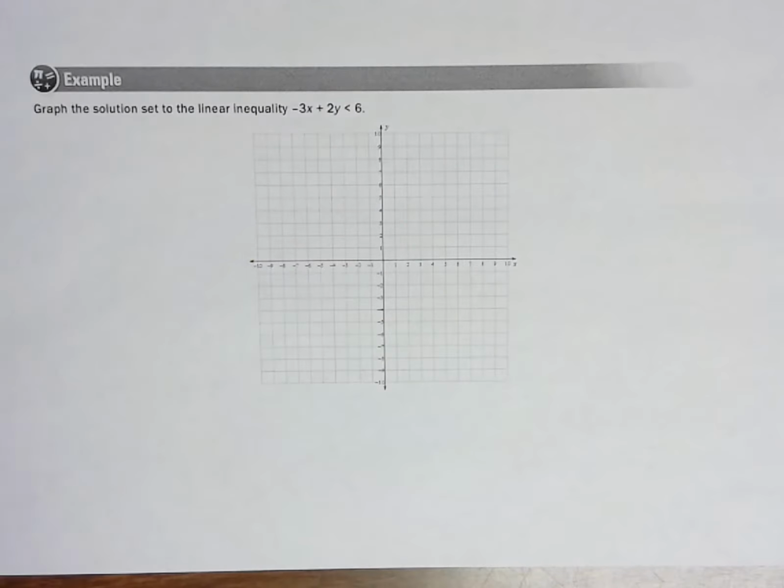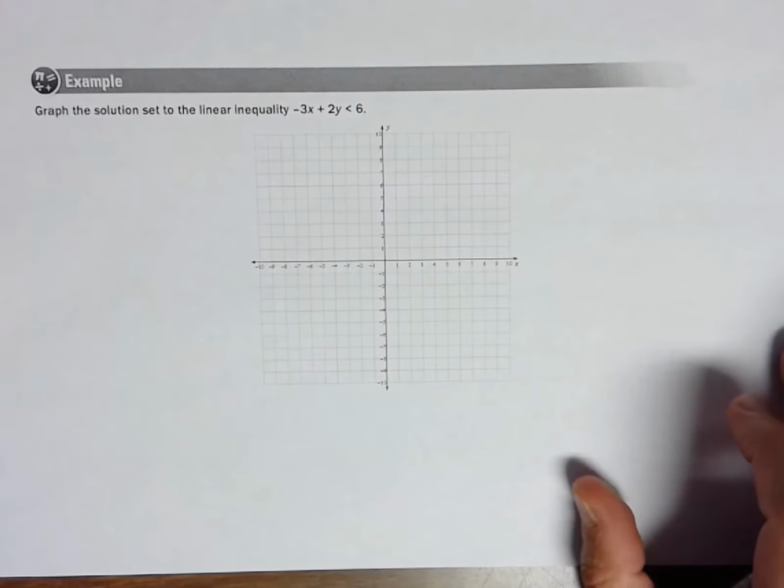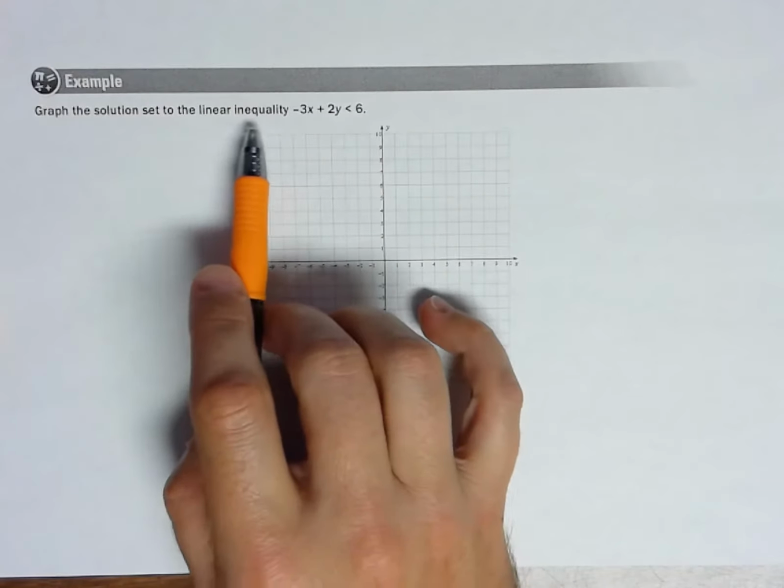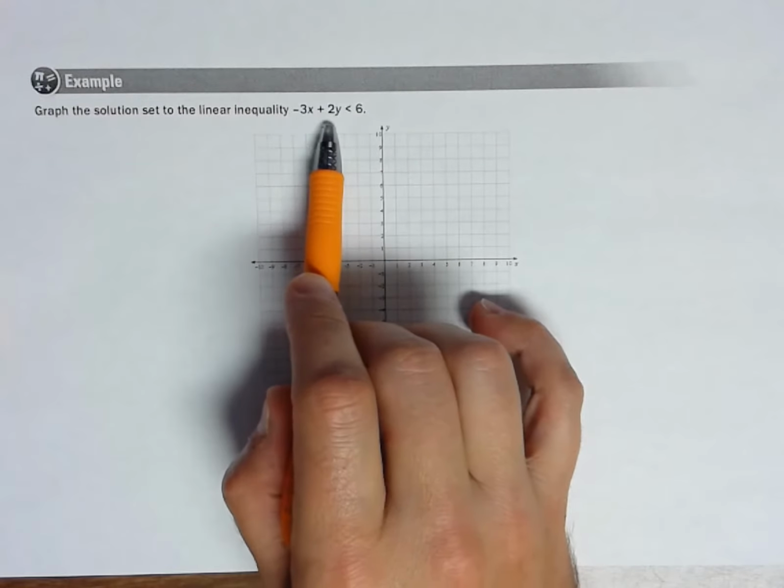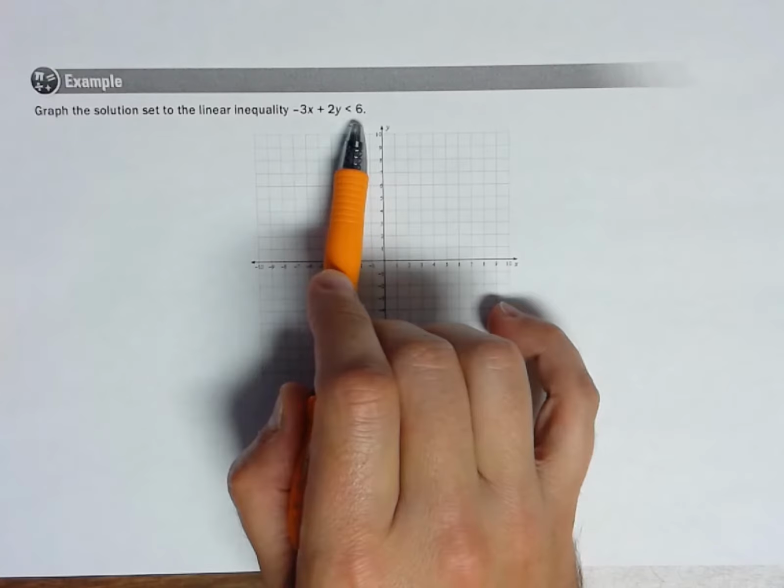Here is our first example of an inequality. So we're going to graph this inequality. Graph the solution set to the inequality negative 3x plus 2y is less than 6.